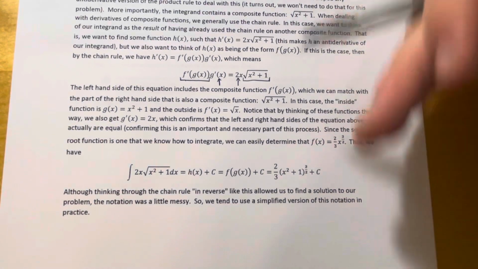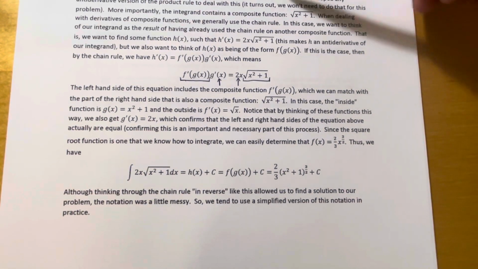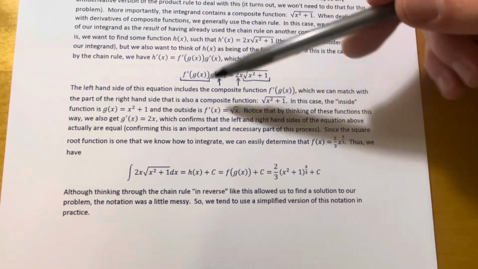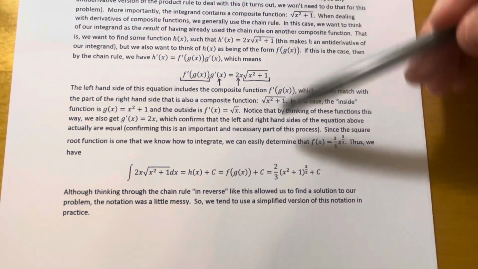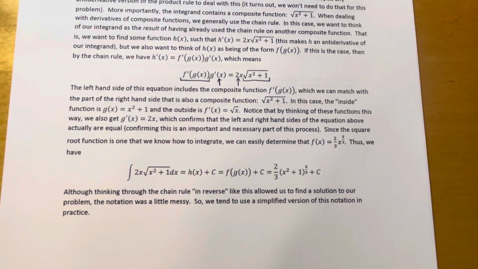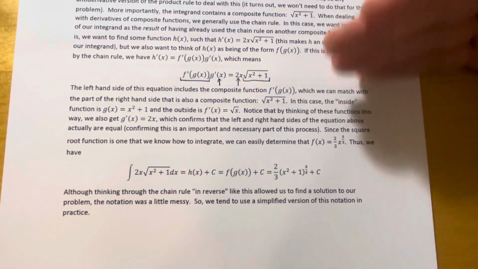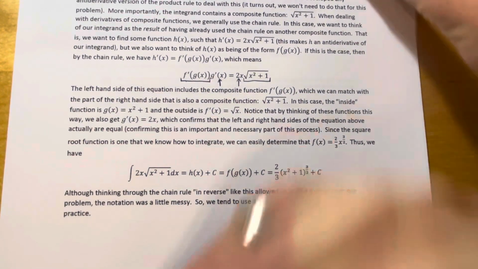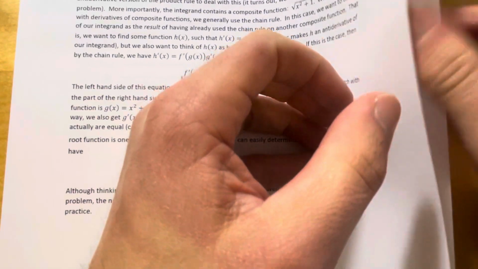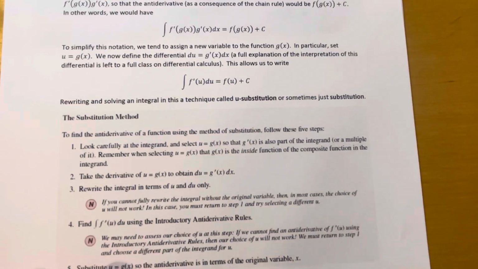So this process worked, and notice we made use of the chain rule, but we kind of worked it in reverse. The problem is that felt kind of complicated to think through it in those terms. It felt sort of messy. And so what we're going to do is simplify this process to make it a little bit easier to manage. So to start with that, we're going to simplify the notation that we're using.